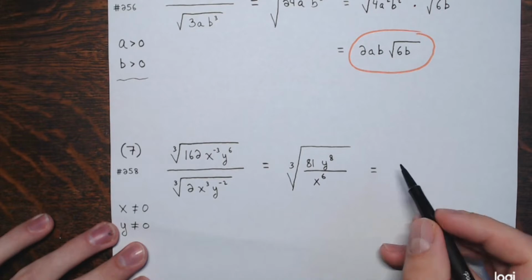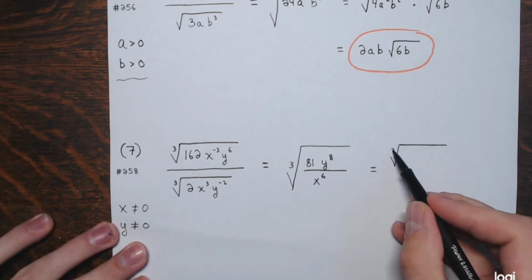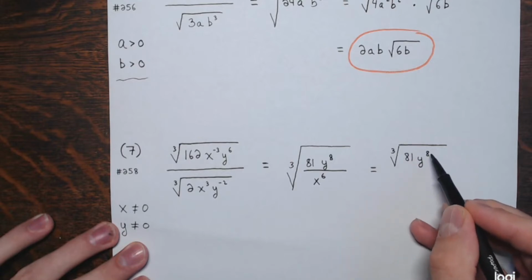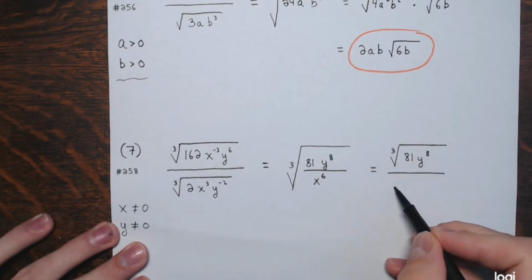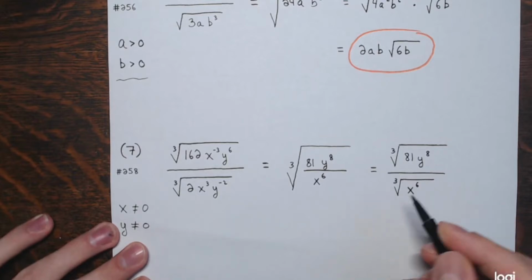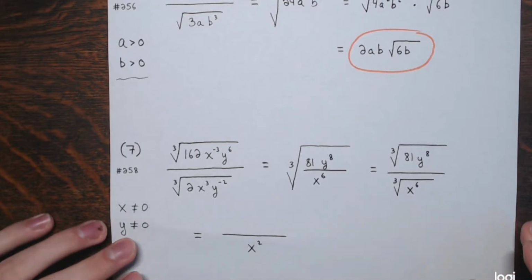Now we'll break this up. I'll use the quotient property again, just going the other way. This is the cube root of 81 y to the 8th divided by the cube root of x to the 6th. Now the denominator has x to the 6th. That's a perfect cube. All right. That's going to be x squared. Right, the cube root of x to the 6th.